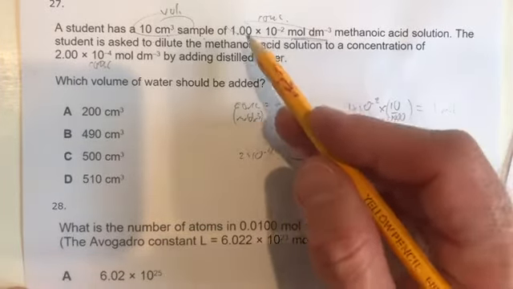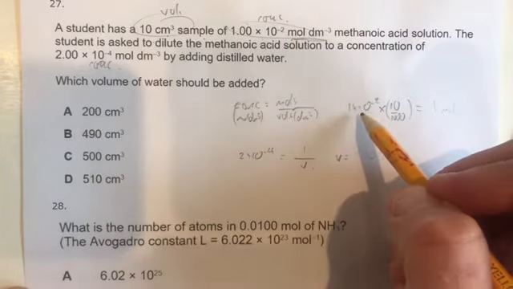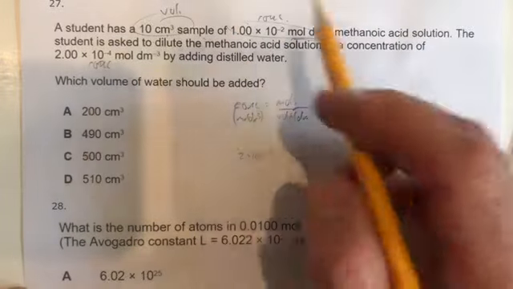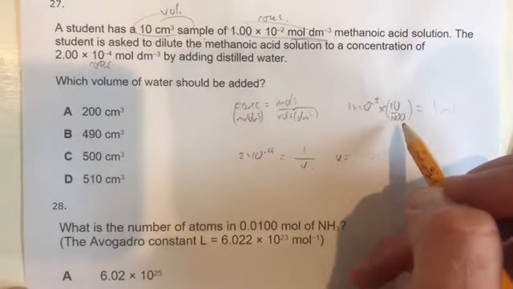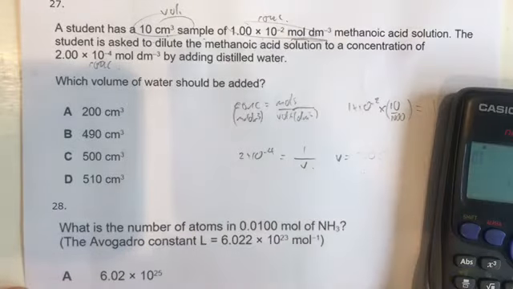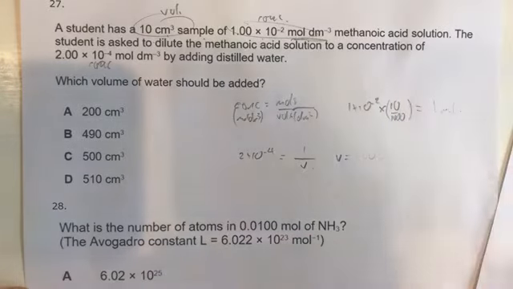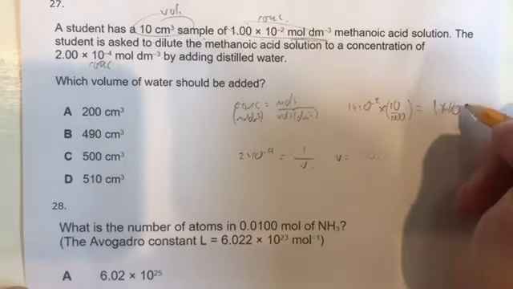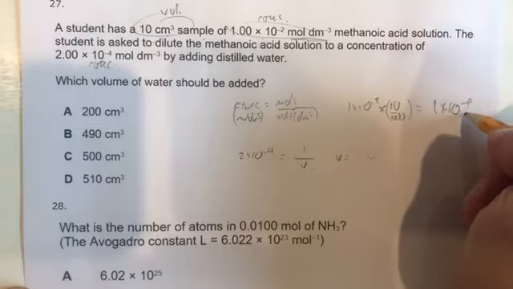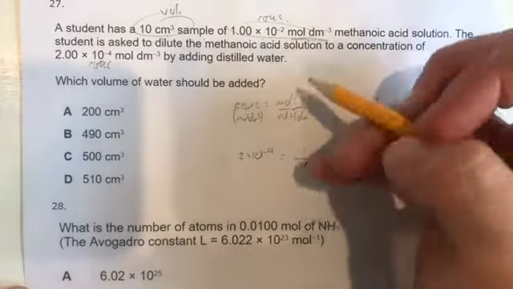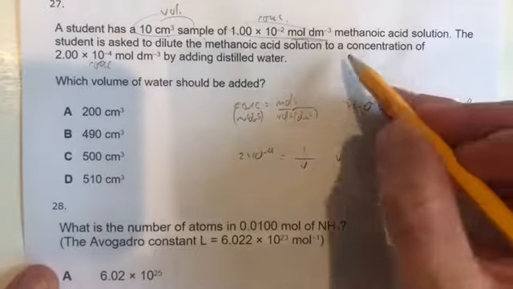So concentration, 1 × 10⁻². Volume, 10 divided by 1,000. So you're going to do 1 × 10⁻² times 10 divided by 1,000, and that will give you 1 × 10⁻⁴ moles. That's the number of moles that we have at the start.